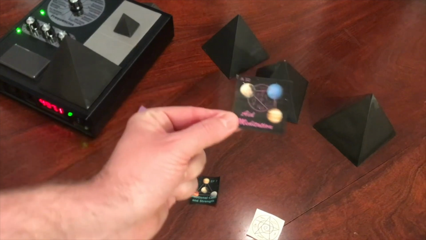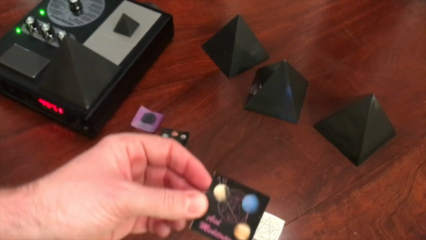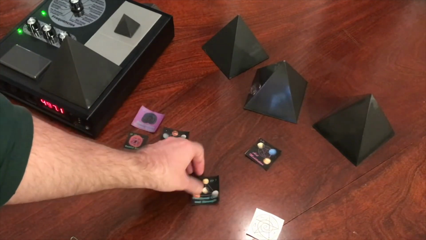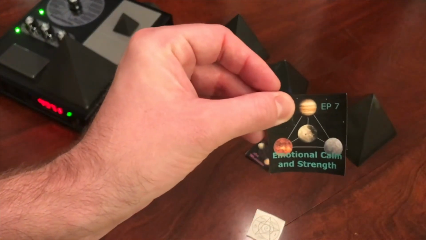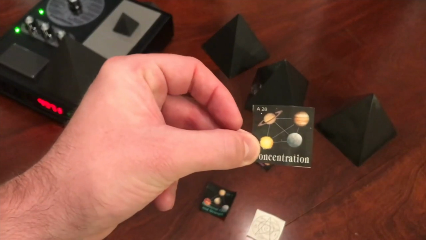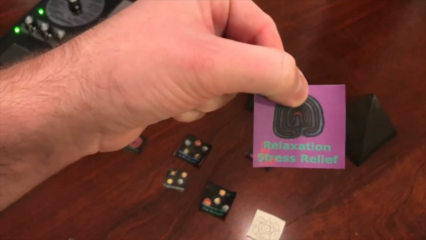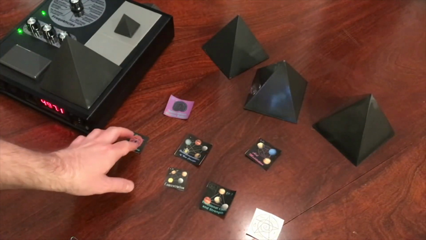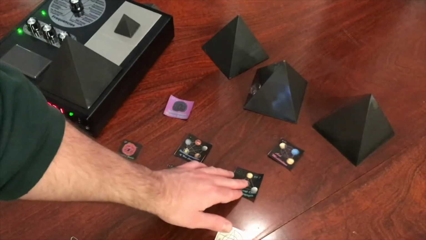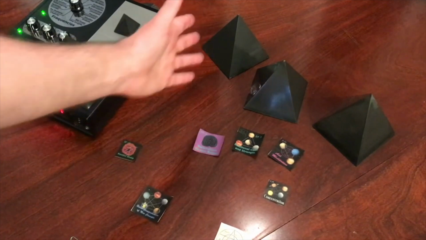Aid meditation. A lot of people who purchase our products love to meditate. It's one of the most powerful things we've got. Why wouldn't they? With the meditation idea, I've got a couple other ones. Emotional calm and strength, that's a nice one. Concentration, it's very easy to be scattered in our world. Relaxation, stress relief. So let's say you want to aid meditation, emotional calm and strength, concentration, relaxation, stress relief.